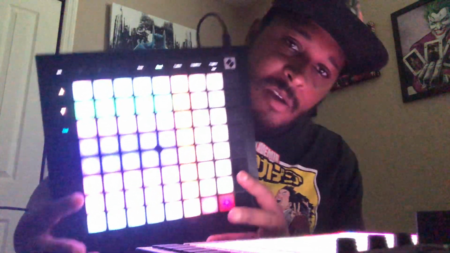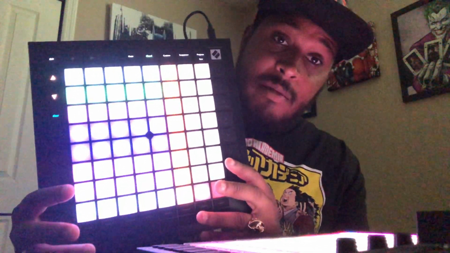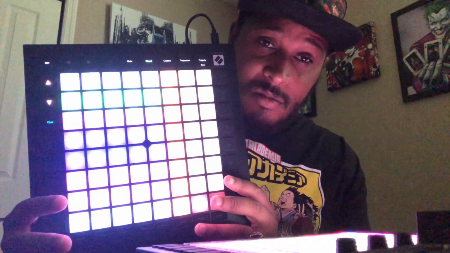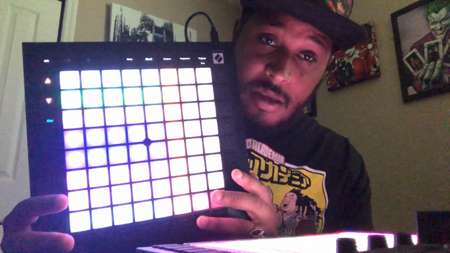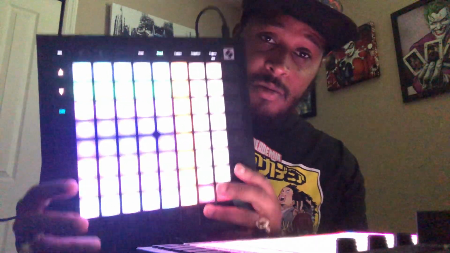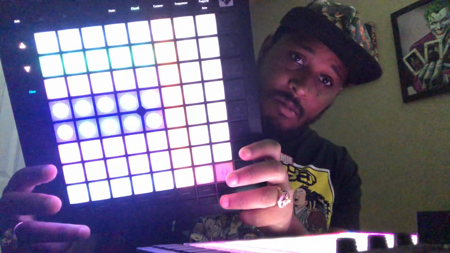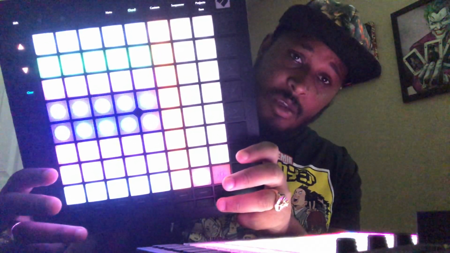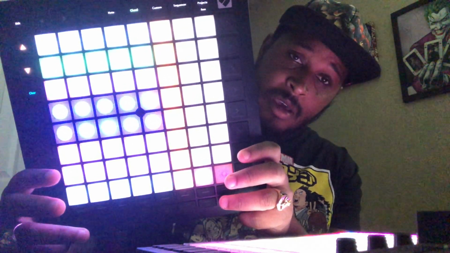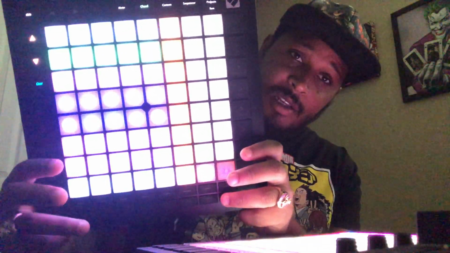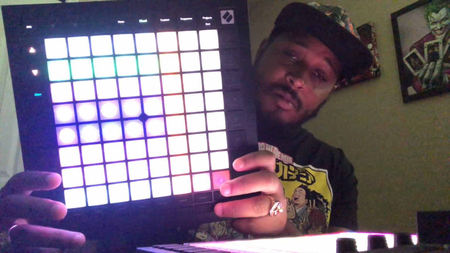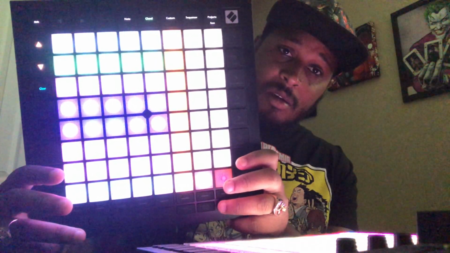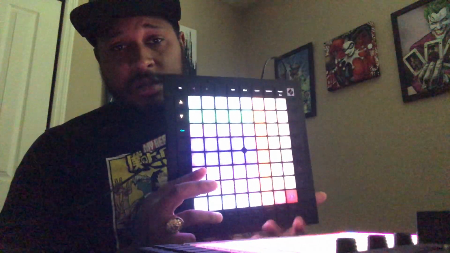Launchpad Pro, I don't give a damn if you got Ableton, Logic Pro, GarageBand, any DAW. This is your friend. It's your friend. Get one. Don't be cheap. You understand? This is an investment. This thing is a monster. Okay? I won't say it's legendary like the Akai Force. That's something else, but we're going to talk about this.